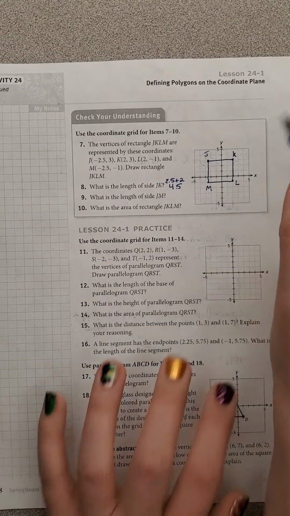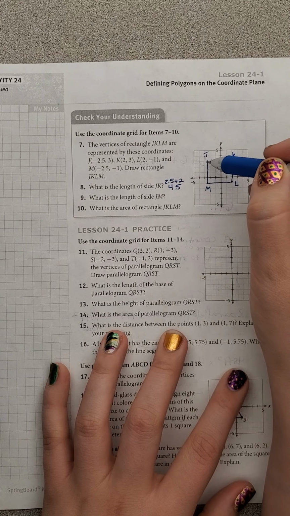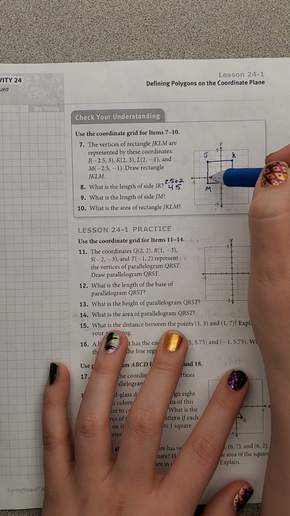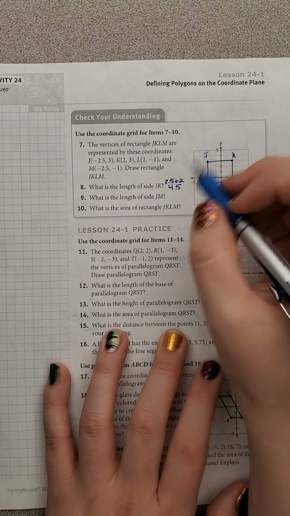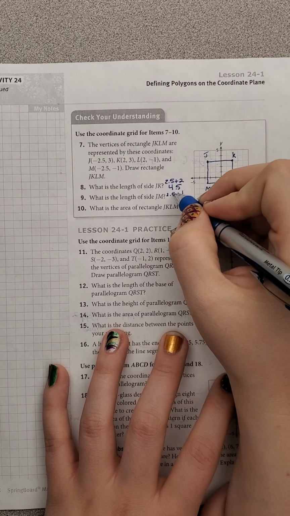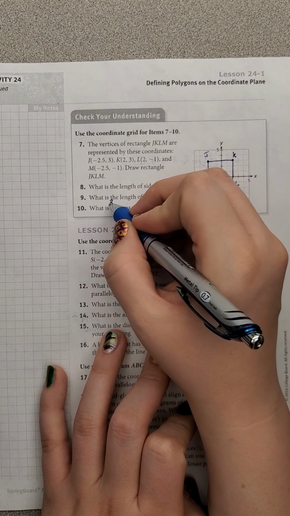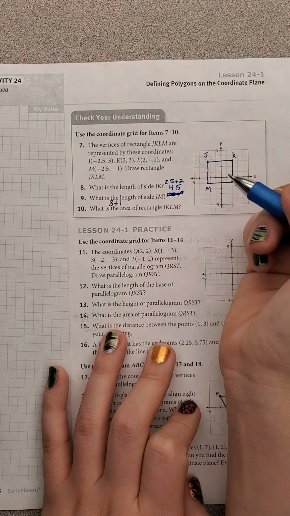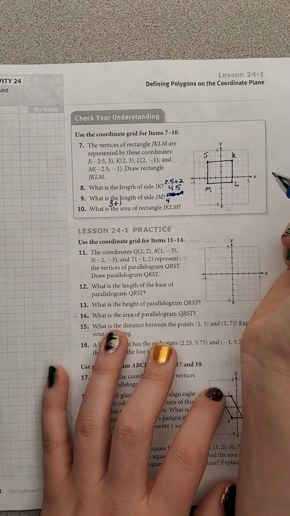Now for JM. Well, J went up 3, and then M went down 1. I'm sorry, let me rewrite this. That is my bad, and that's why we need to write with pencils, guys. So 3 plus 1, which means it's a total of 4 units.